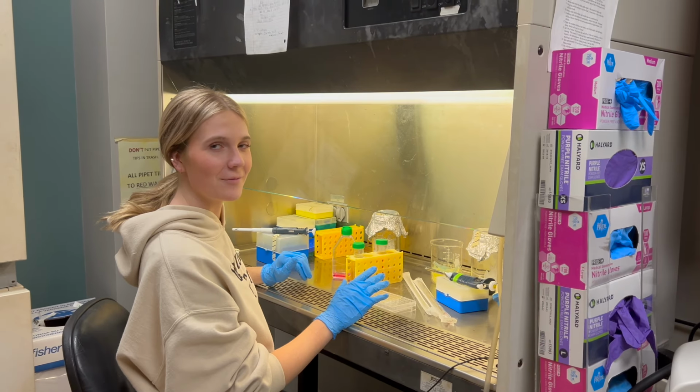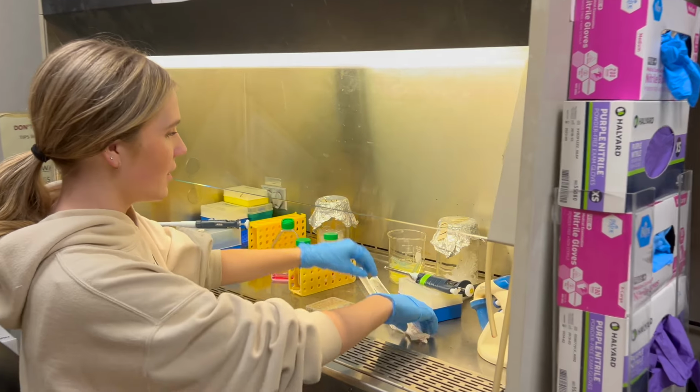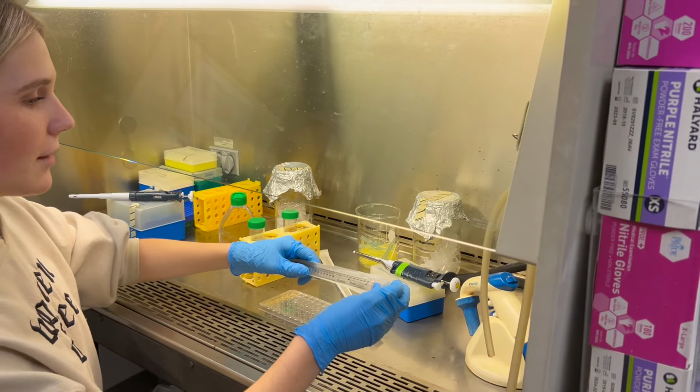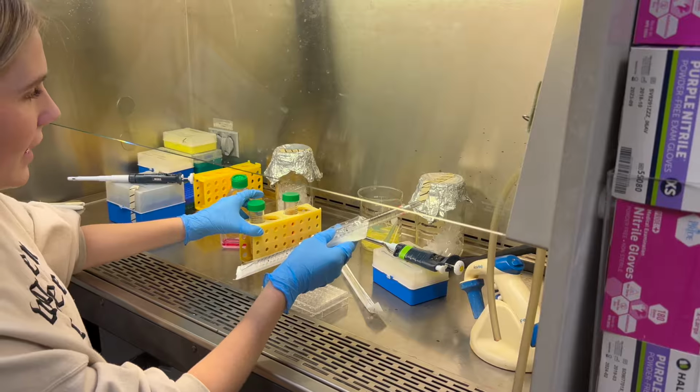Hey guys, I'm Reagan and I'm going to teach y'all how to make dilutions and how to plate. So first, according to our math, we need 29.9 milliliters of media, and then you're going to transfer that into a new conical tube.